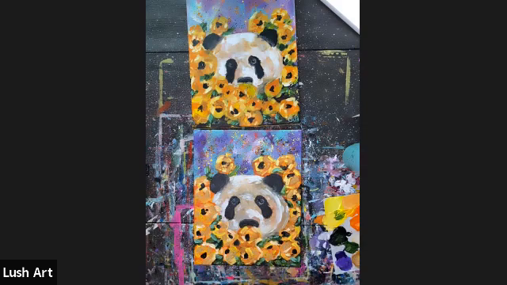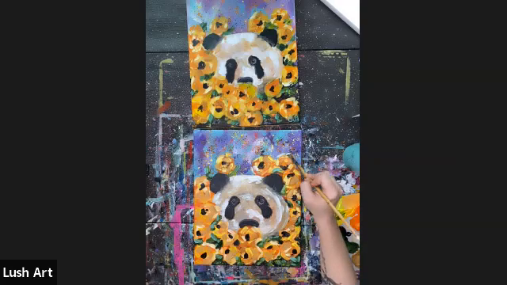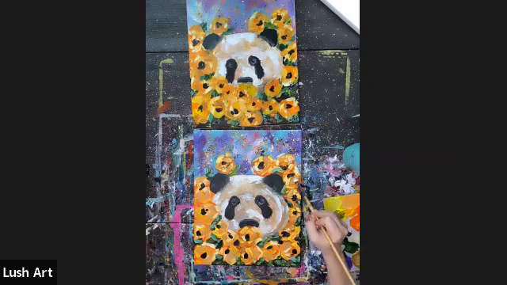Okay. So I've added a little bit of that to kind of tone it down. And now I'm going to get some of my white, and I'm going to add a little highlight. Now, sometimes it may go out of the box, out of the flower.